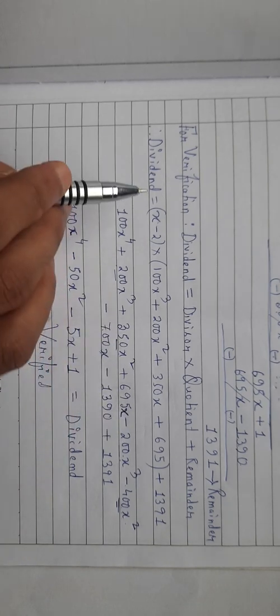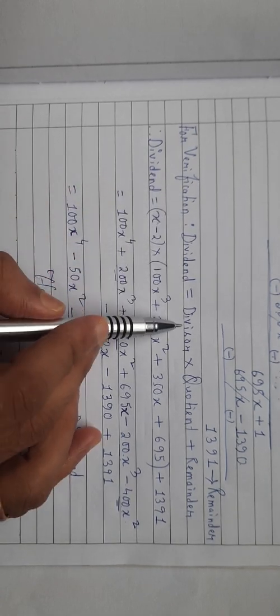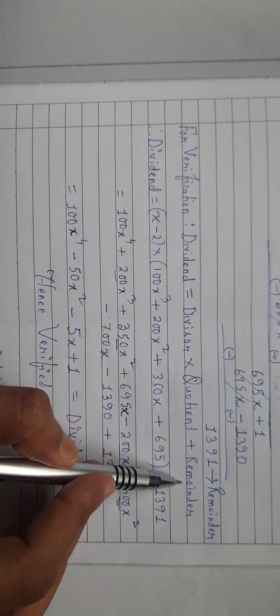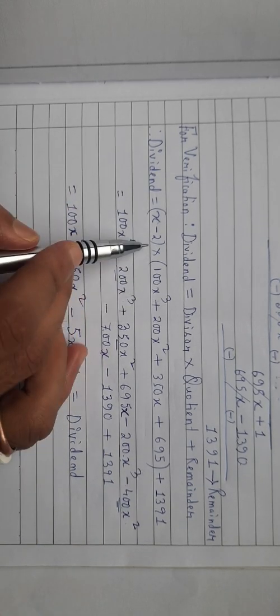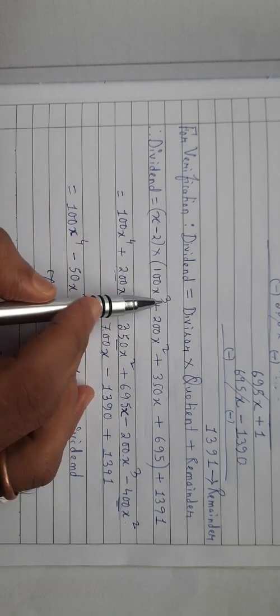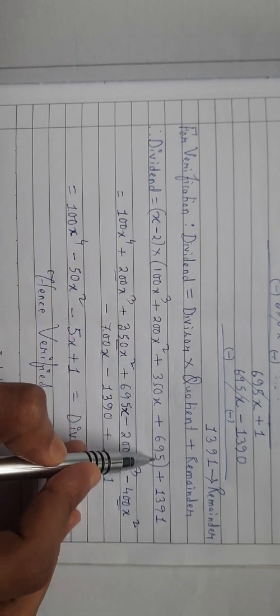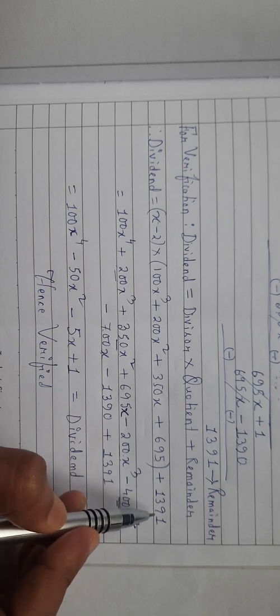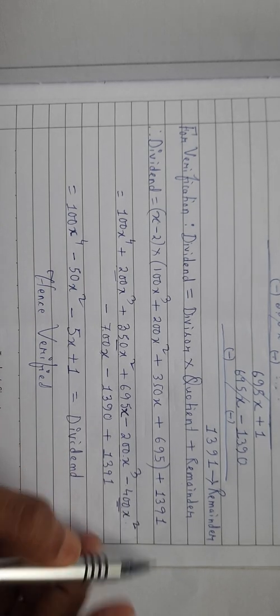Now let us verify our division. For verification, by now we know the formula is dividend equals divisor into quotient plus remainder. So here the divisor is x minus 2, quotient is 100x cube plus 200x square plus 350x plus 695, and the remainder is 1391.